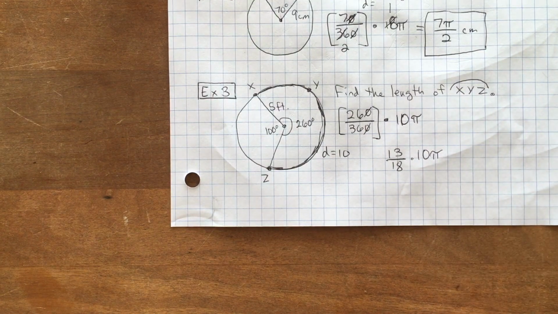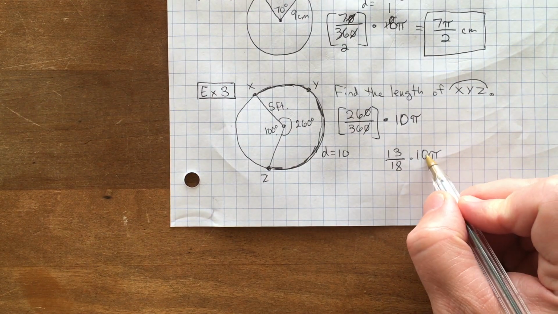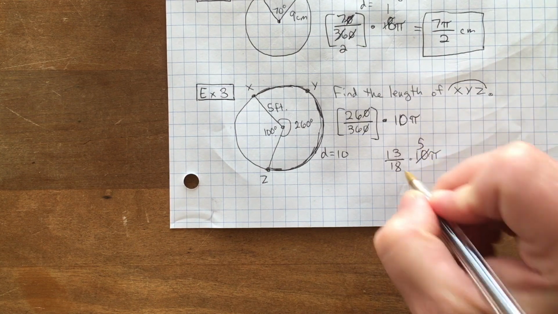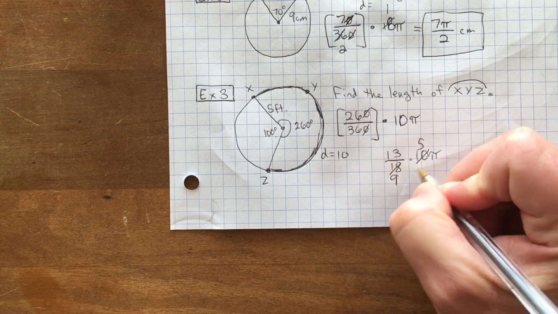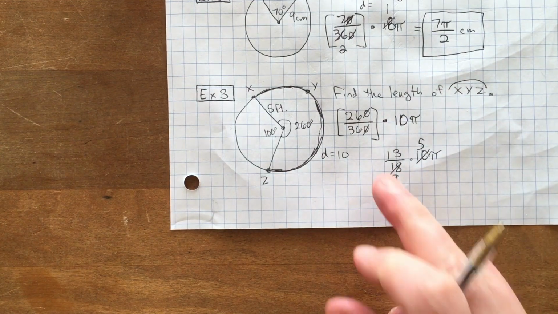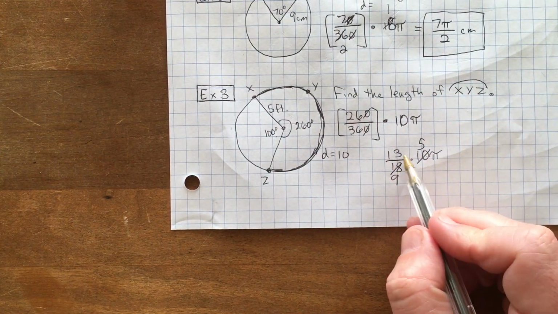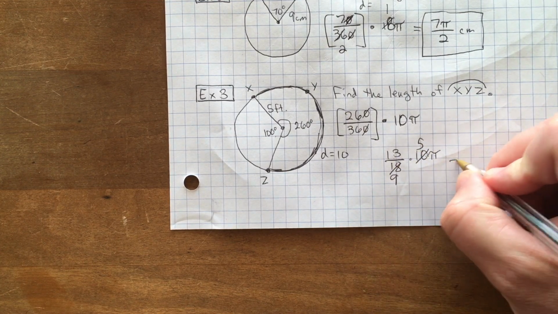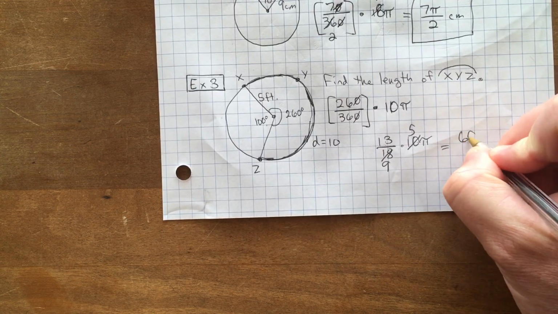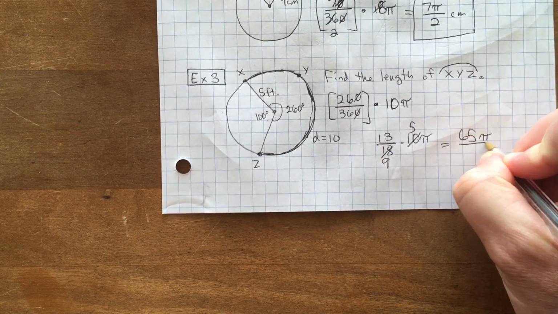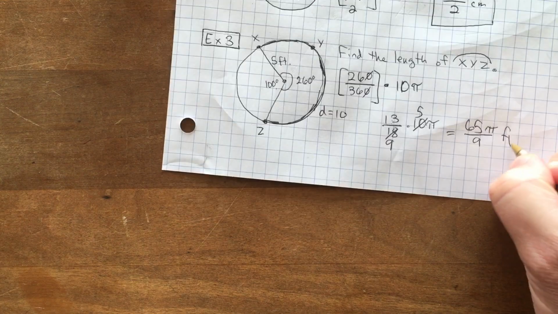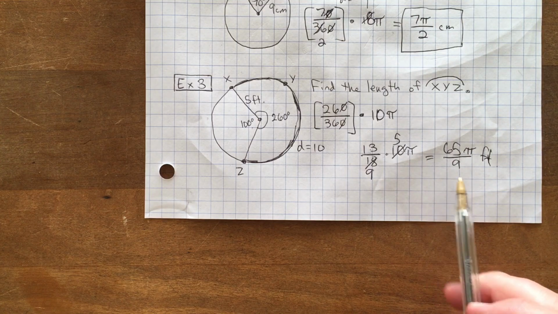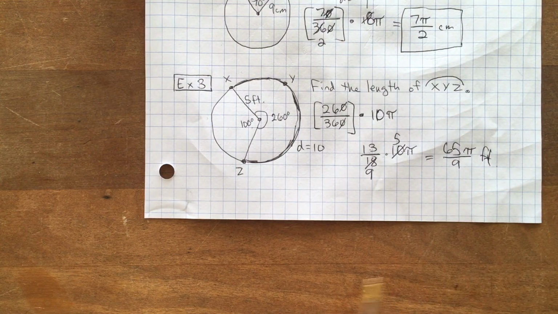Okay, and then let me think, is there anything else? Well, 10 divides by 2 and 18 divides by 2, so let's do that. When I divide 10 by 2, I get 5, and 18 divided by 2 is 9, so I cross-canceled those. I don't think there's anything else I can do. 13's prime, so I just multiply now. 13 times 5 pi over 9. 13 times 5 is 65, and then pi over 9 feet. And that's as far as I can take it. That's 65 pi over 9. So yeah, now try to find those arc lengths on today's assignment.